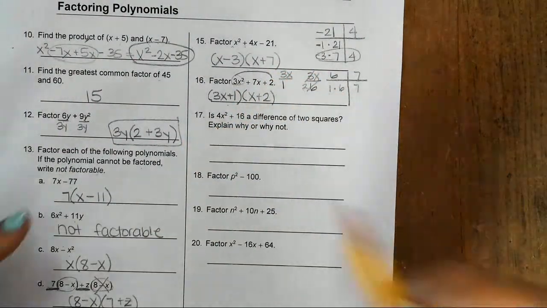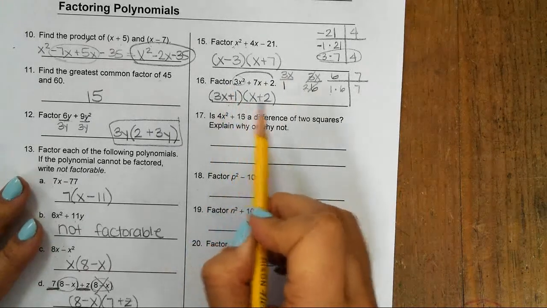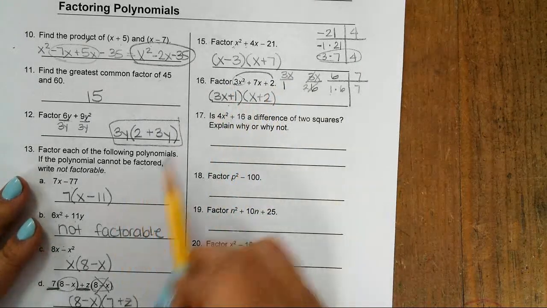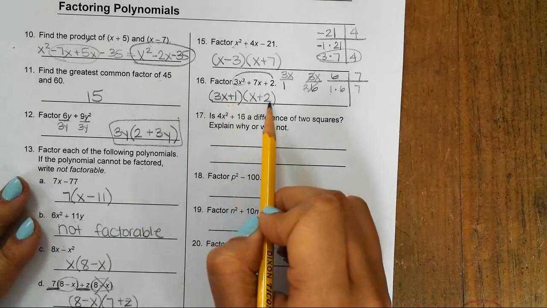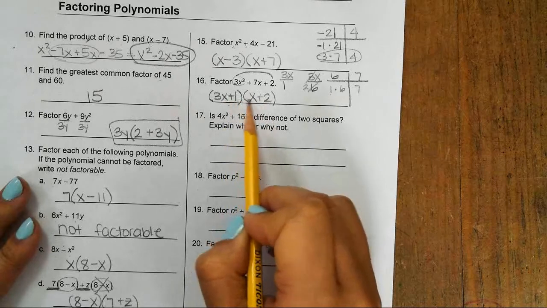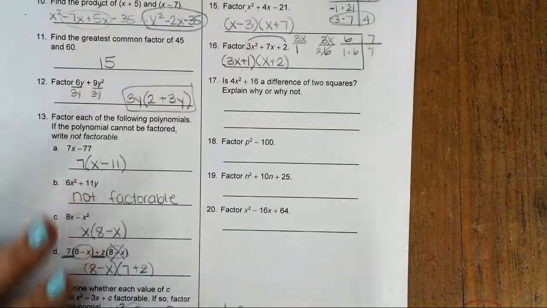Okay, and I can very quickly check: 3x times x gives me my 3x squared. 1 times 2 gives me 2, and then this 3x times this 2 gives me 6x, and this gives me 1x. When I add them together, I get my 7x.